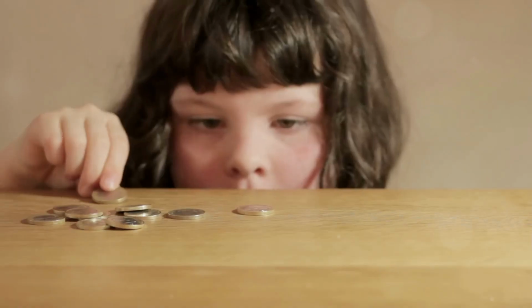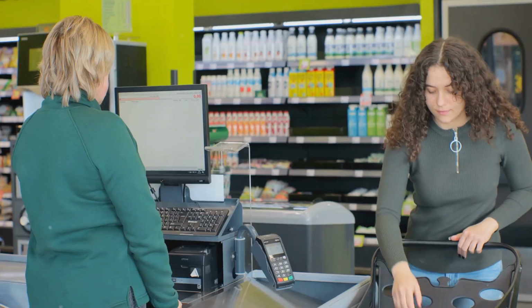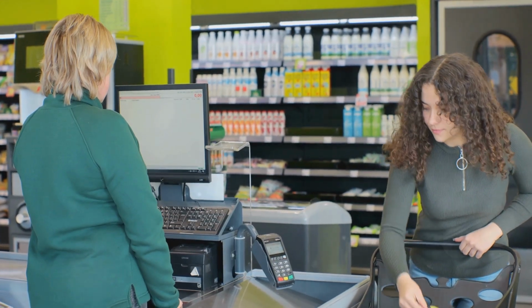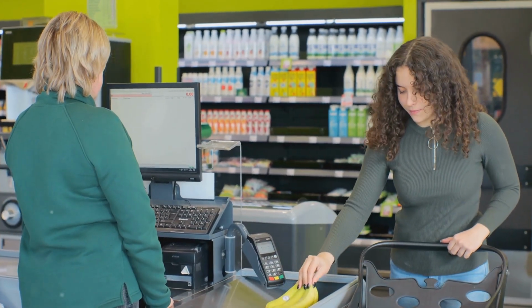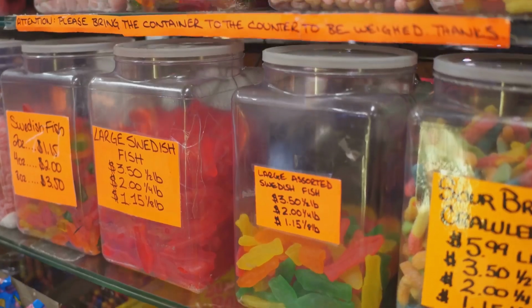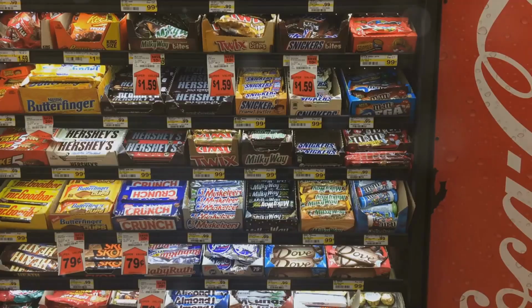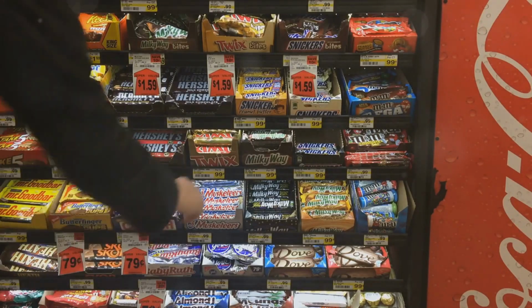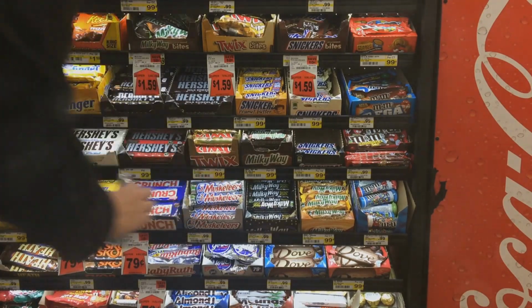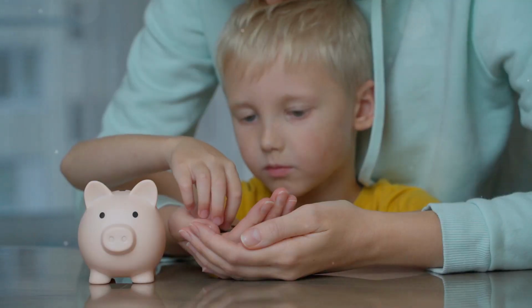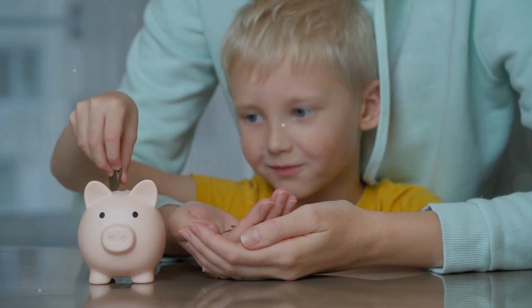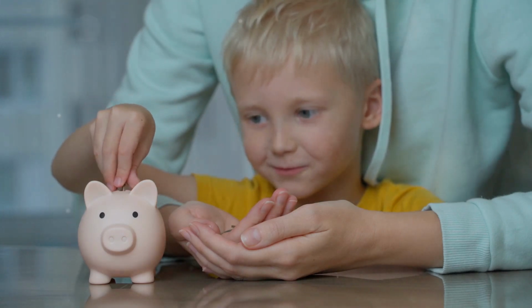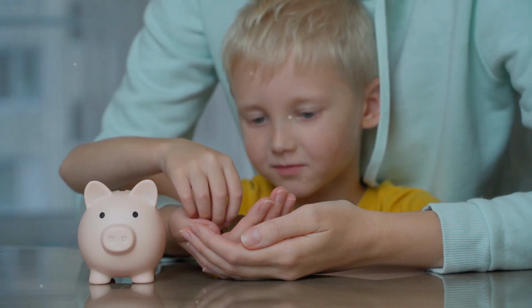Understanding inflation. Introduce the concept of inflation. Explain how prices of goods and services can increase over time, affecting the value of money. Use a simple example like the cost of candy over time. Discuss how a candy bar that costs $1 today might cost more in the future, showing how inflation impacts purchasing power.